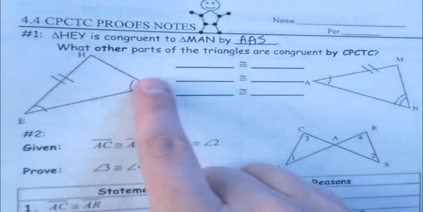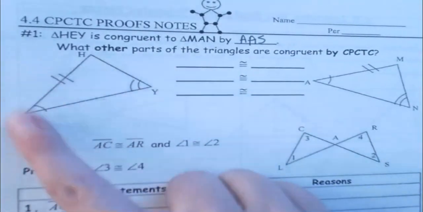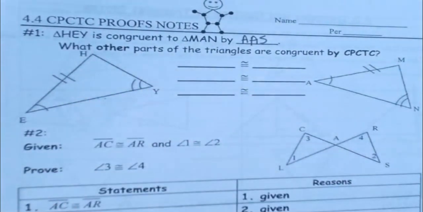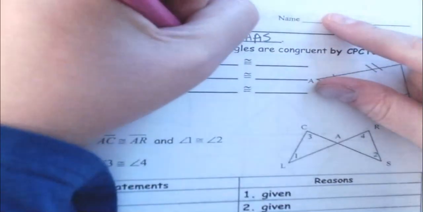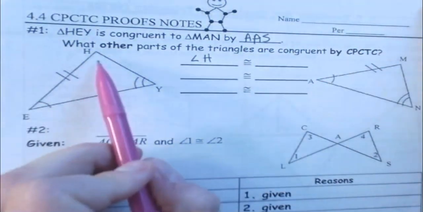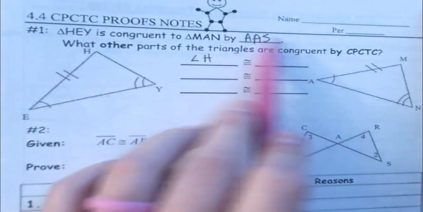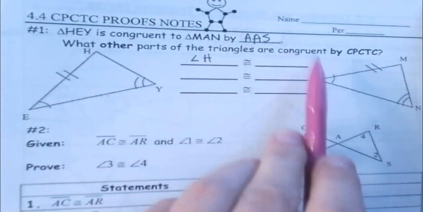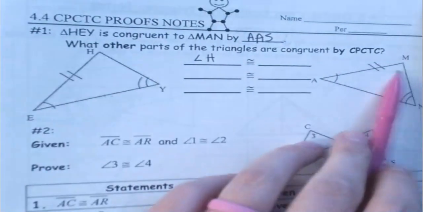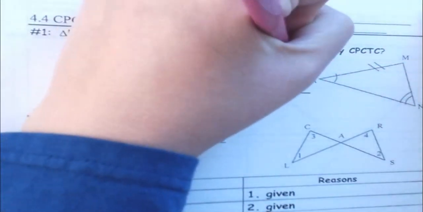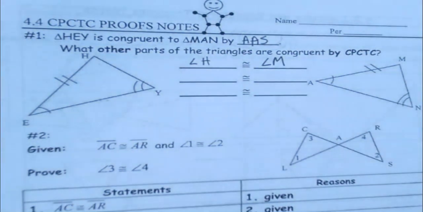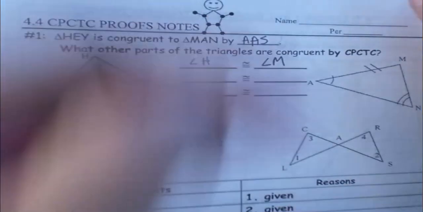So notice like only 3 things are actually marked congruent, but we know that those triangles are congruent by angle, angle, side. So that means you also have angle H. See how angle H is not marked? Because we've shown that it's congruent by AAS, we know that H and M are congruent. Okay? So pretty much everything that's not marked on the triangle can now be proven congruent because it's been proven by angle, angle, side.